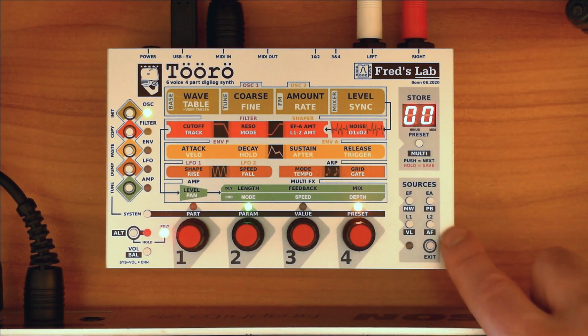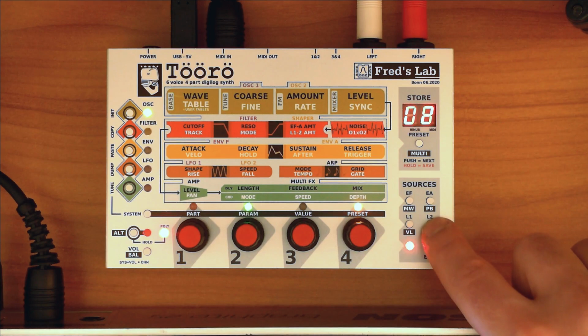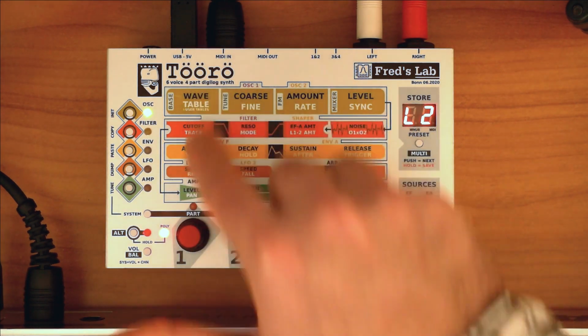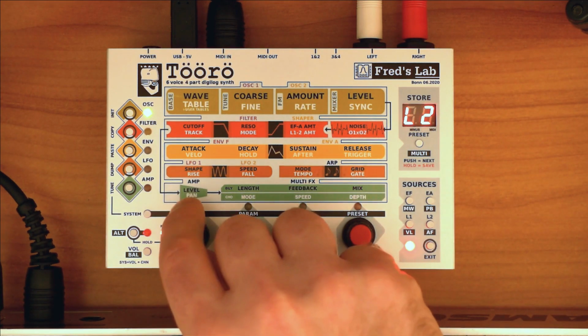So I go in my modulation matrix, select the LFO2 as a source, and then target the wave parameter of the oscillator 2.